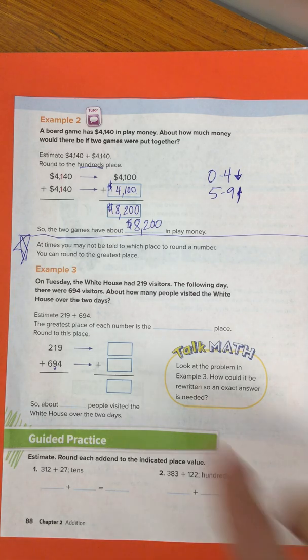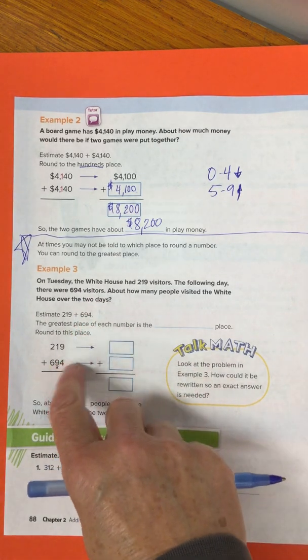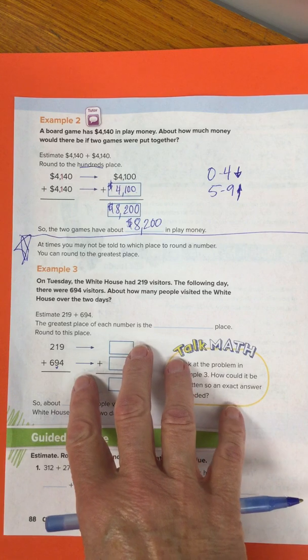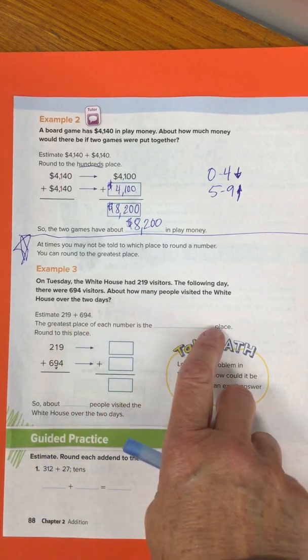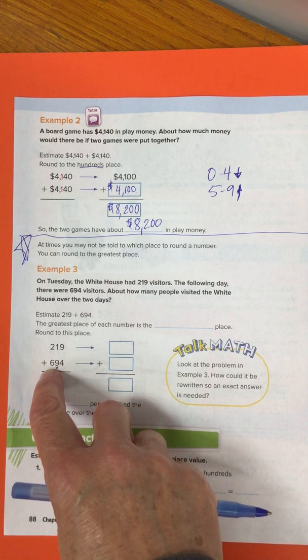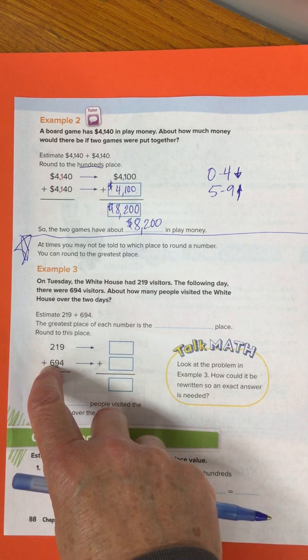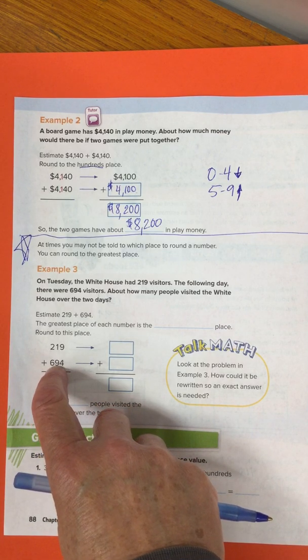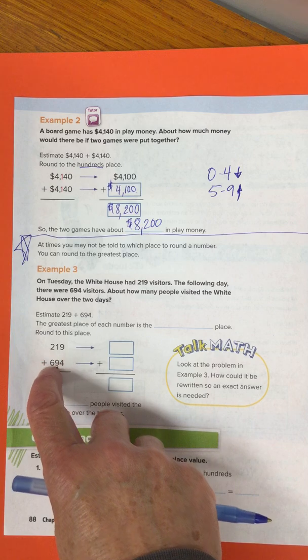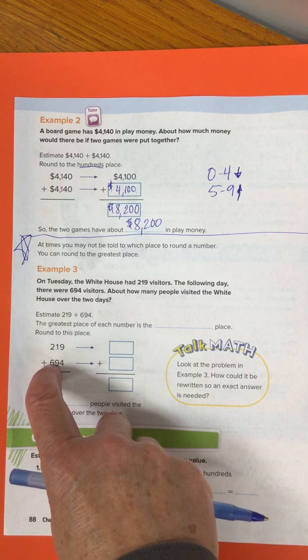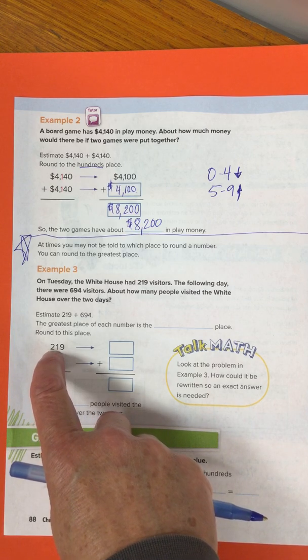So it gives us the two numbers, and then we have to do some comparing right now, boys and girls. It tells us the greatest place value of each number is in the, well, that's 6 with a 9 next to it. That's a big number, right? That 694 is really close to 700. So that 6 kind of tells me I better round to the hundreds.